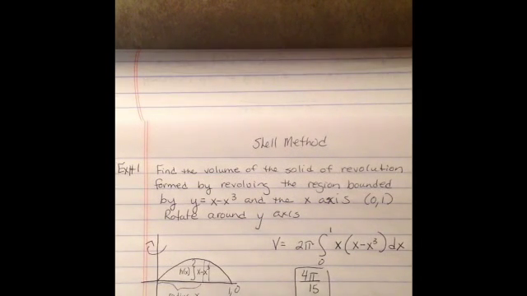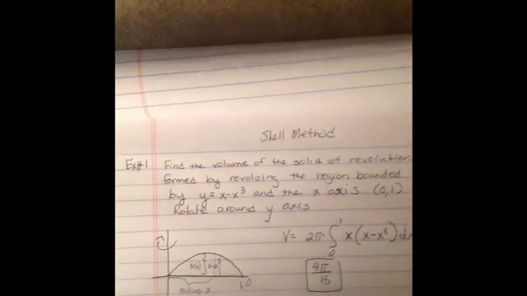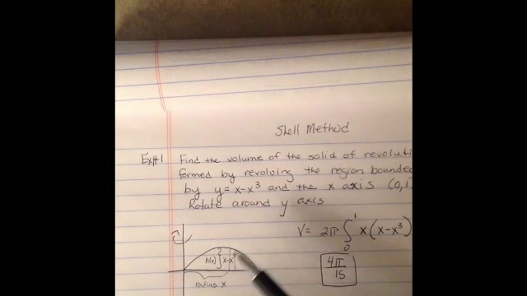So let's look at some examples. Find the volume of a solid of revolution formed by revolving the region bounded by y equals x minus x cubed and the x-axis from 0 to 1. Rotate around the y-axis. So you can graph it in your calculator. I've sketched it here so we can talk about it.